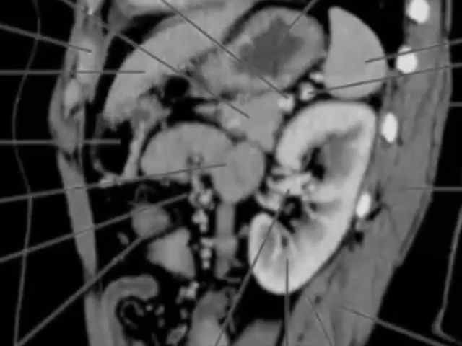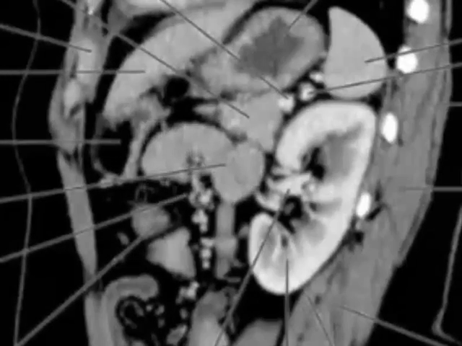Just below the liver is the body of the stomach. Between the stomach and the kidney is the jejunum of the small bowel. Just below that, we find the transverse colon.